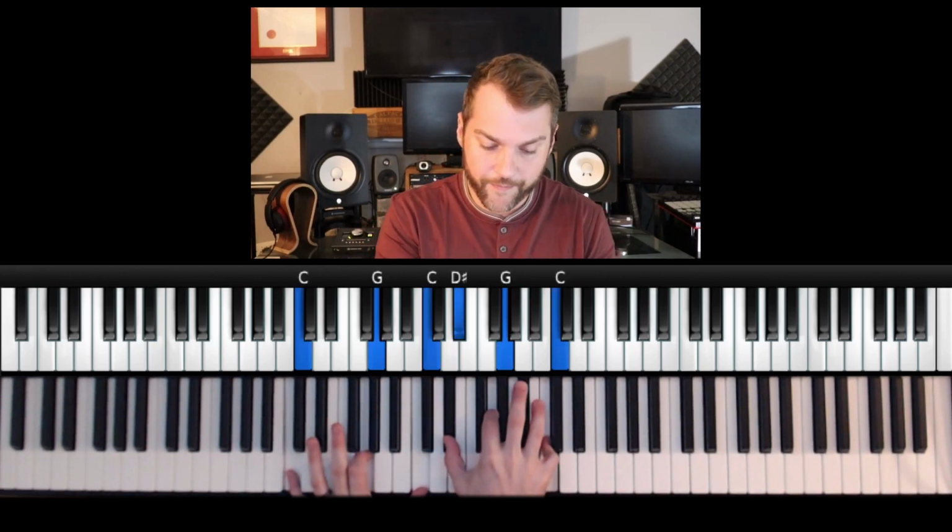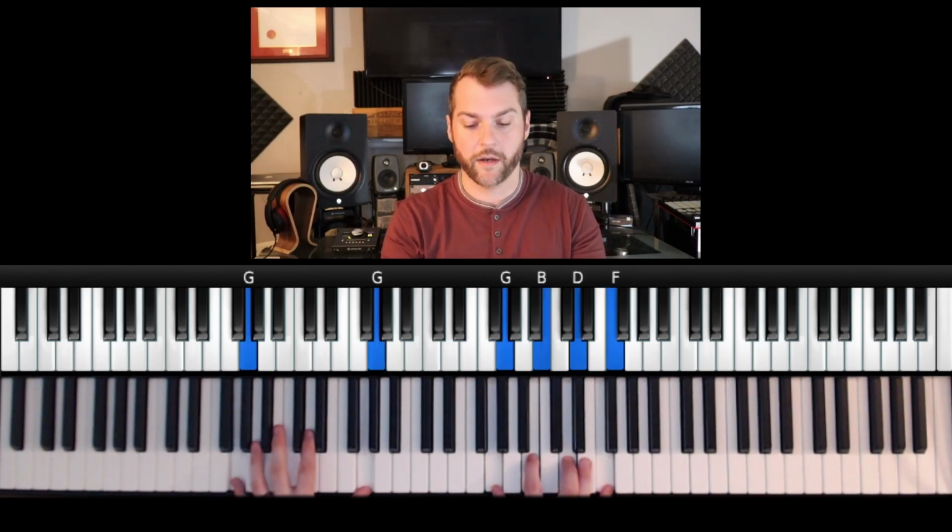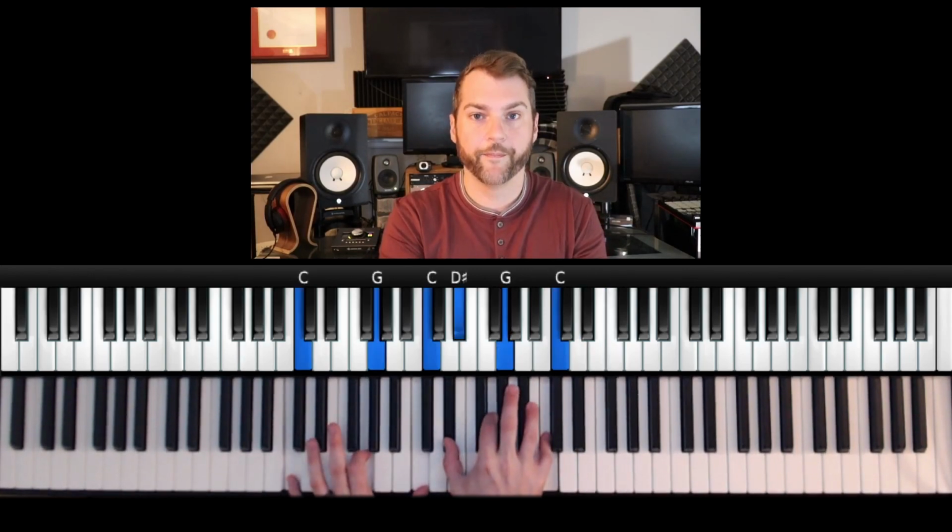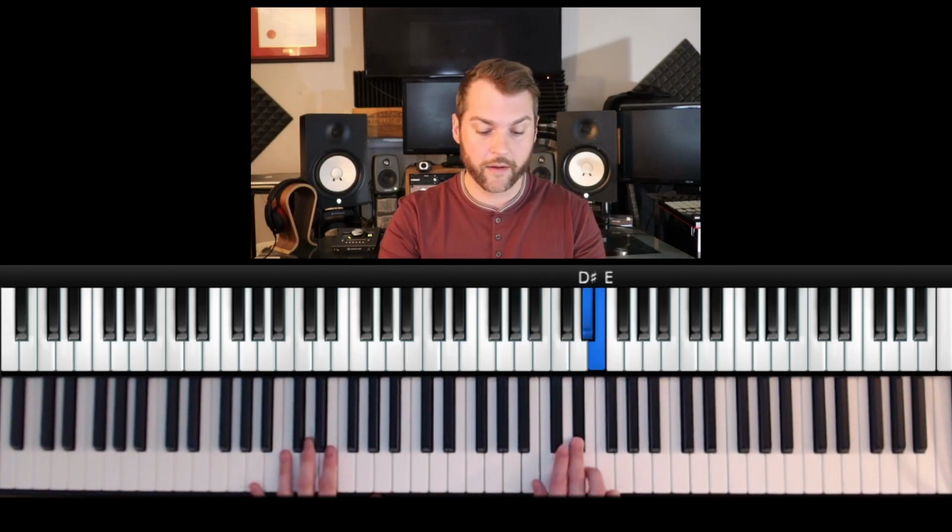So C minor, G dominant, back to C minor. Or we could do A minor to the 5th, which is E, E dominant, back to A. A minor, E dominant, A minor. So it's used from classical music to pop music. Dominant chords are dominant in the field. They're used all over the place.